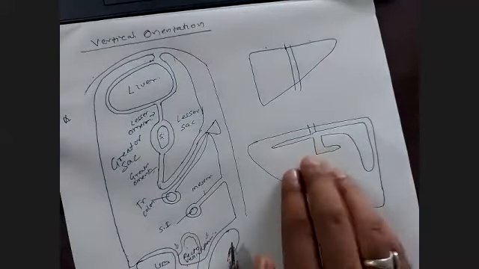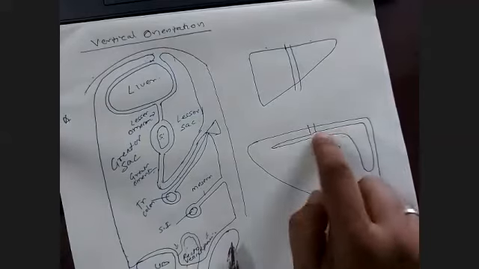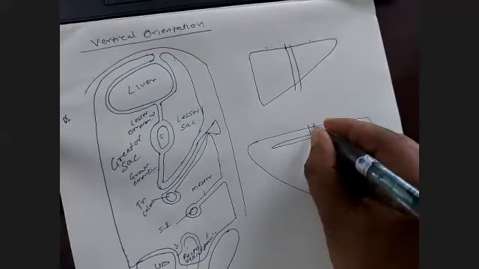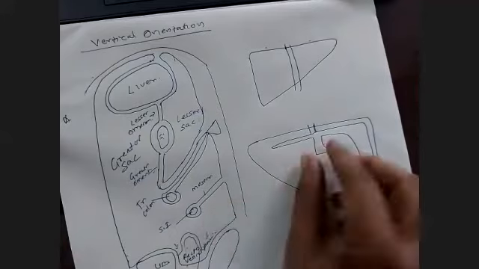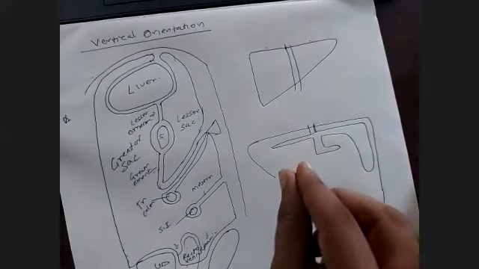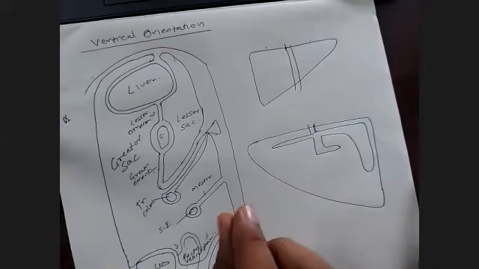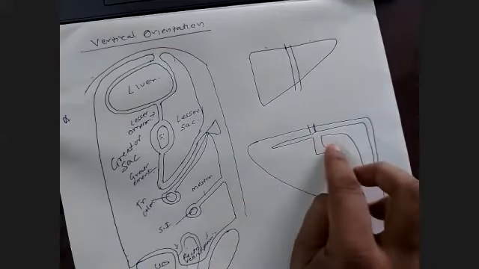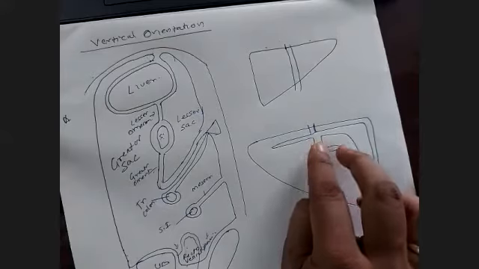So what is drawn here is the only area not covered by peritoneum, otherwise everything is covered. It comes here like this, and in this L shaped way, from here the lesser omentum starts and goes to the stomach.